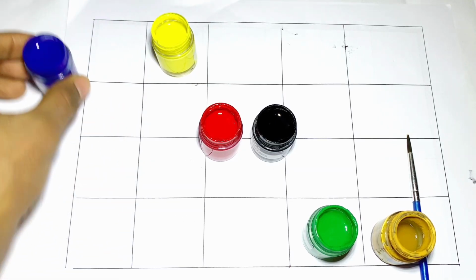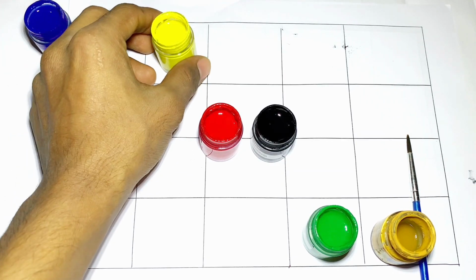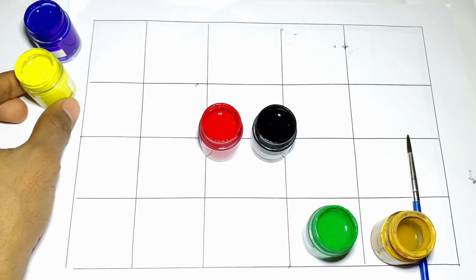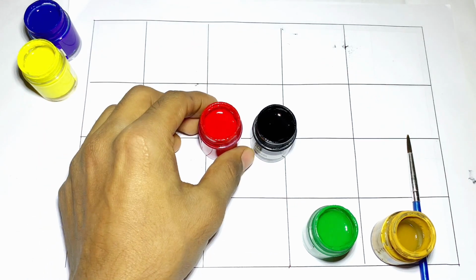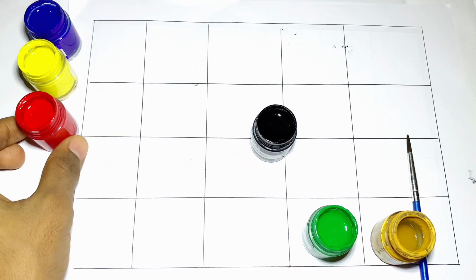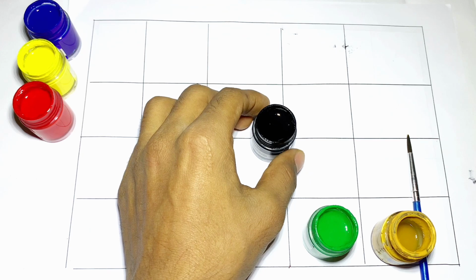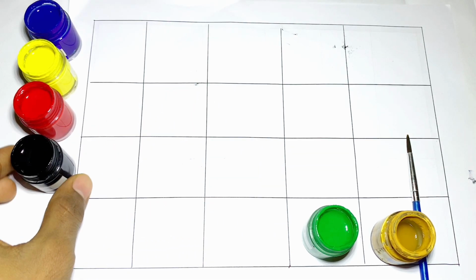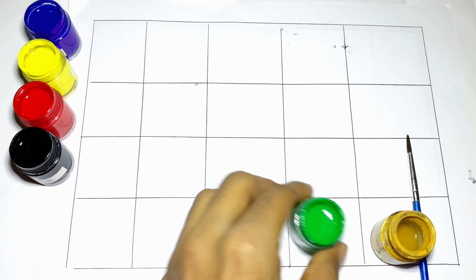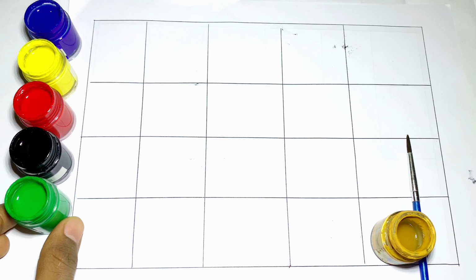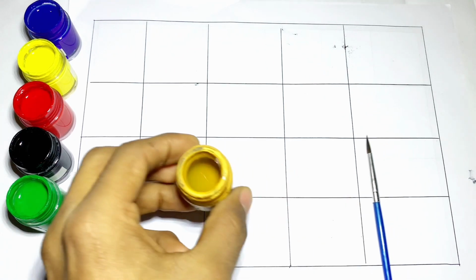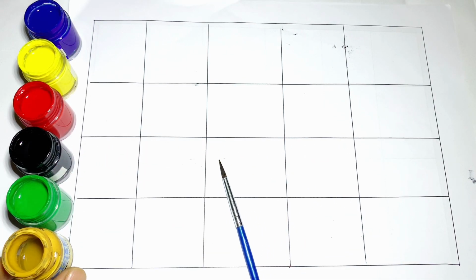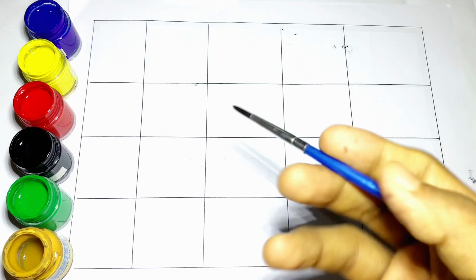Blue color, yellow color, red color, black color, green color, yellow color. Kids now coloring numbers.